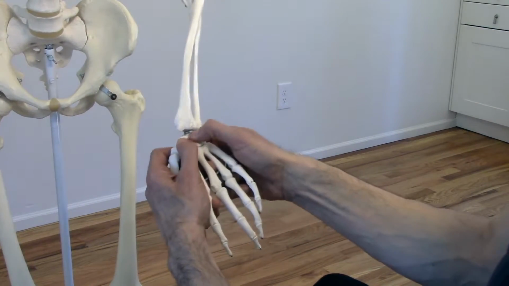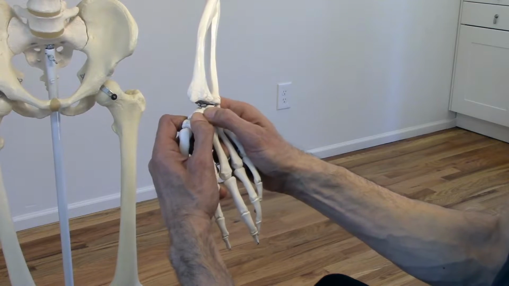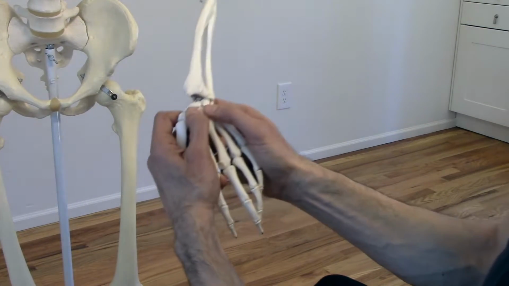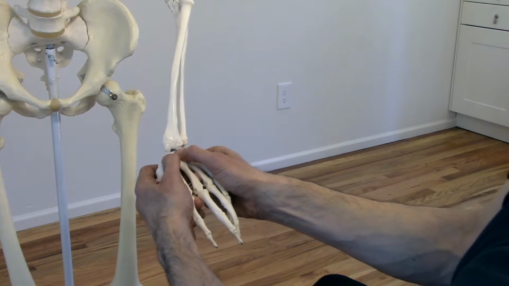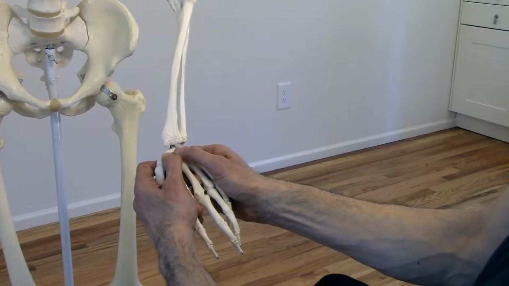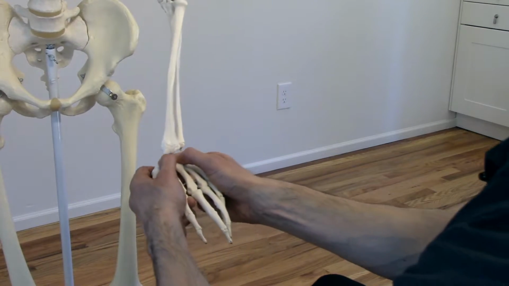It's going to be an isometric contraction. So they're going to flex, I'm going to hold it, and then when they relax, I'm going to work it further into extension. Flex again, I hold it for 5 seconds, let them relax, and I go a little bit further into extension.